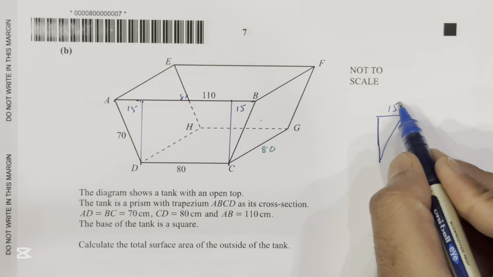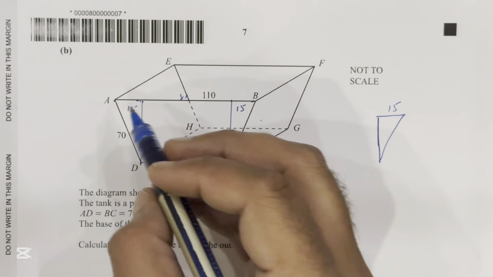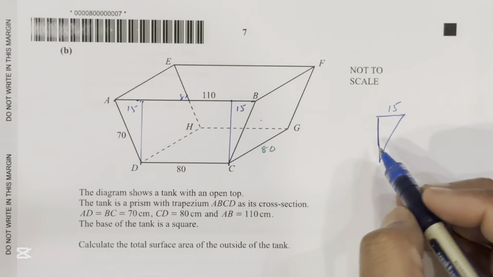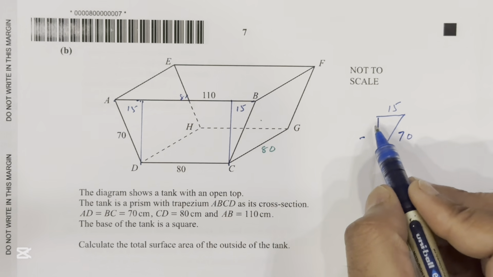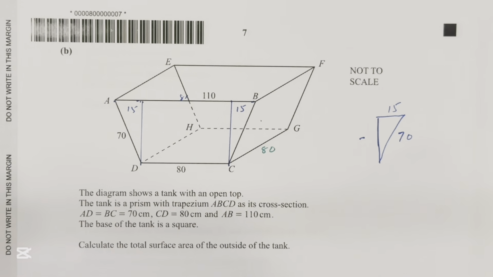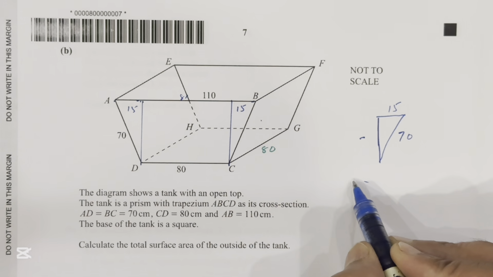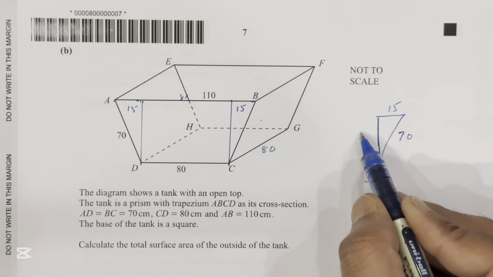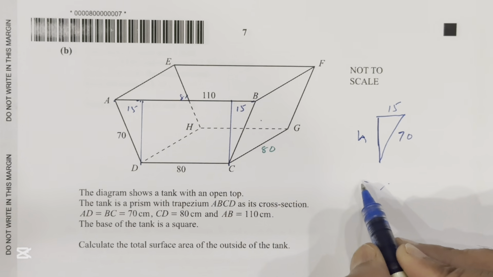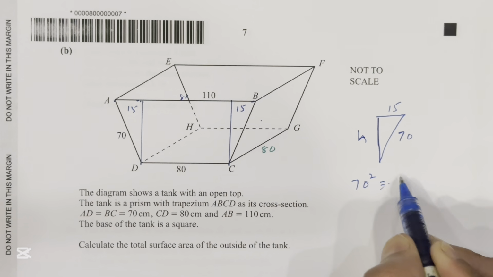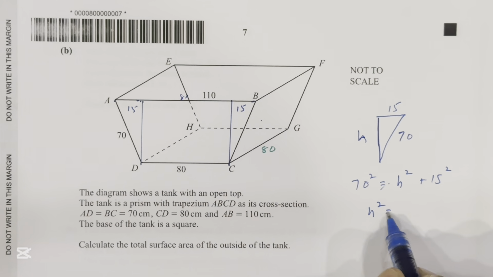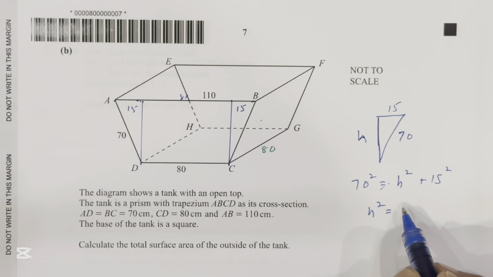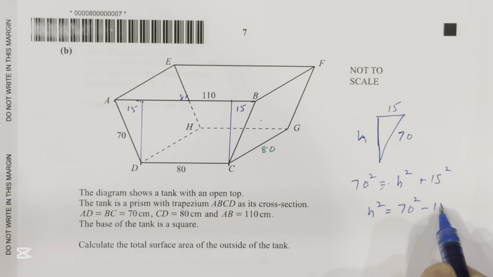So this is 15, and we know that this is 70. Now you can apply Pythagoras theorem to find this value easily. If you say this as a height, so 70 squared is equal to h squared plus 15 squared, so h squared would be equal to 70 squared minus 15 squared.